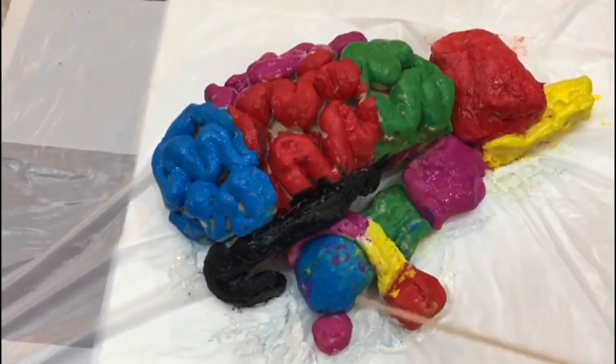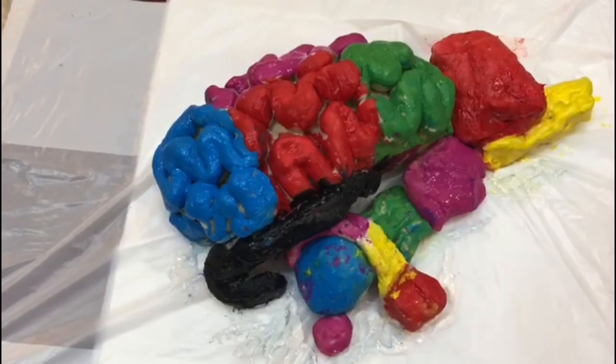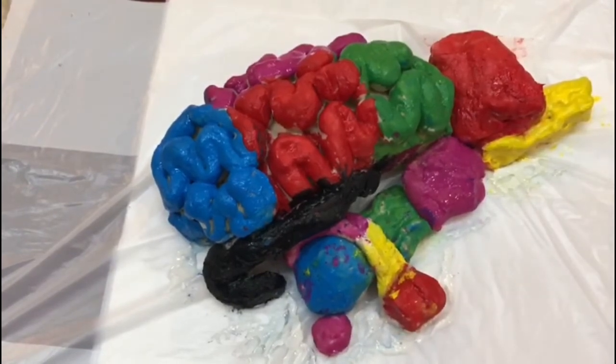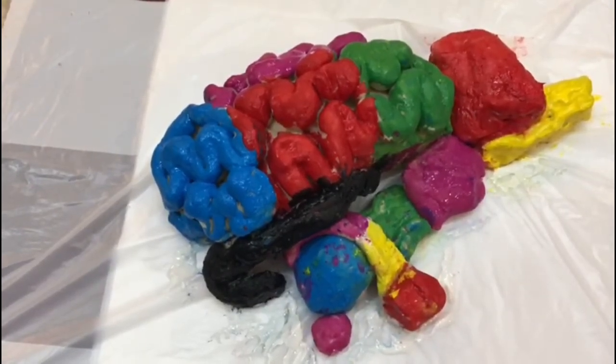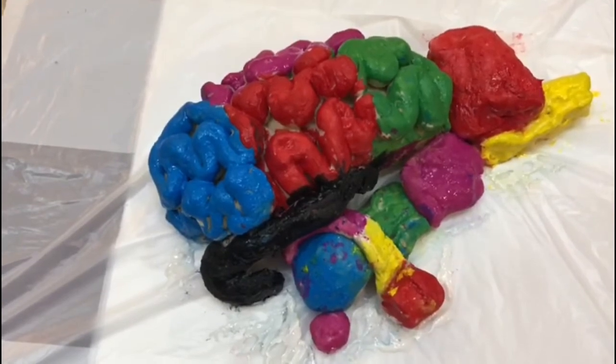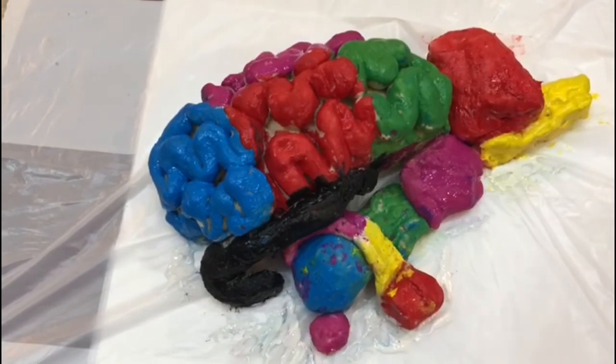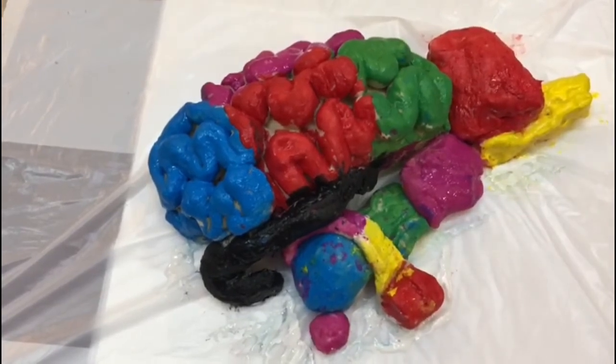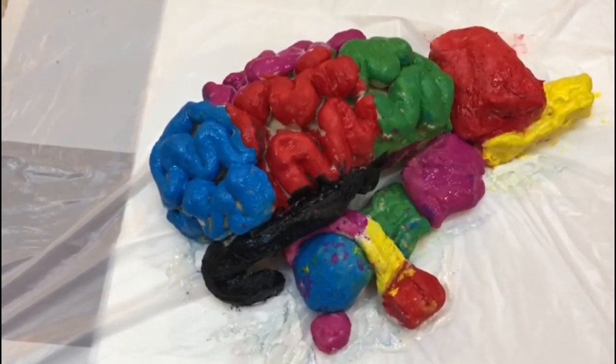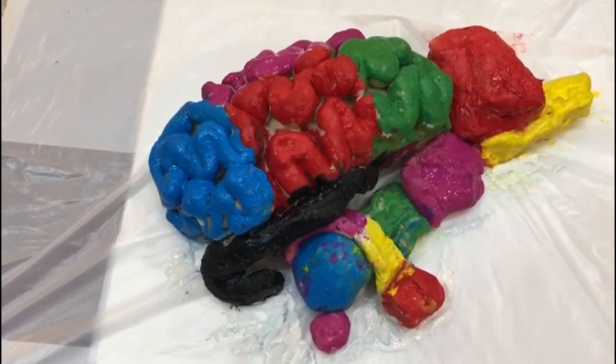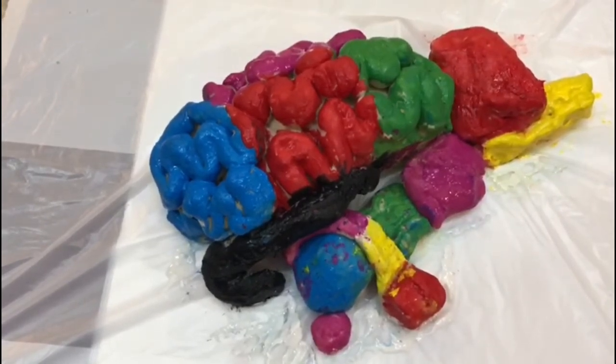The thalamus, which is the round-like structure in blue, functions in relating sensory and motor signals to the cerebral cortex. The cerebellum, which is here in red, is a collection of brain cells with some major responsibilities, including fine motor control, coordination, posture, and balance.